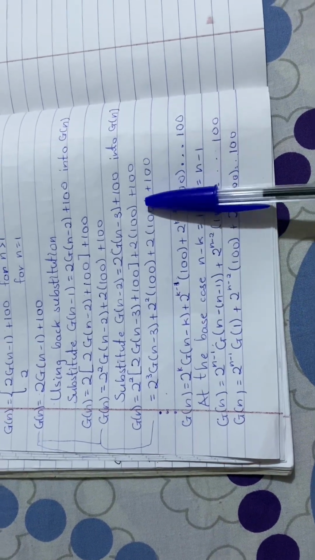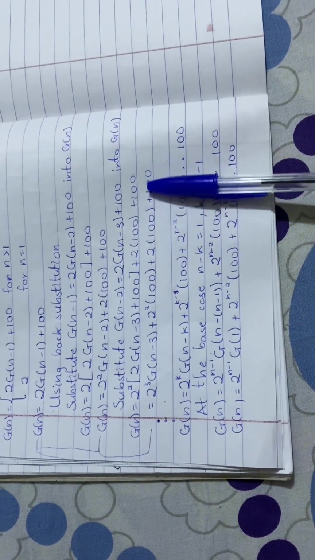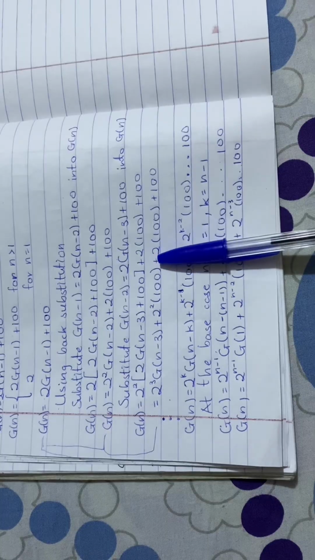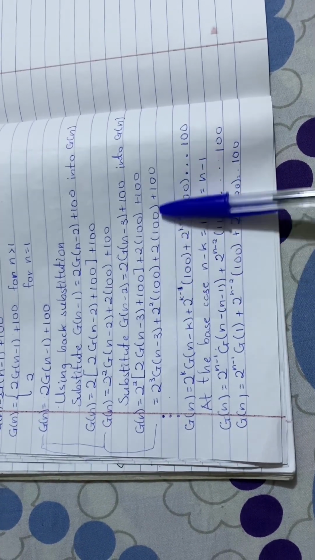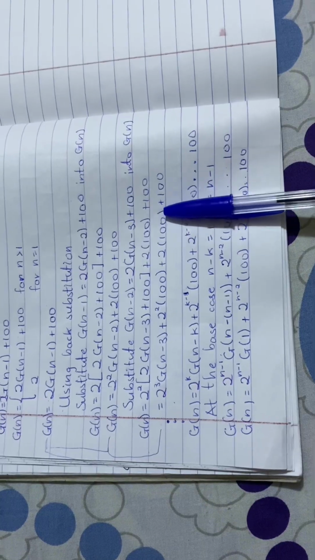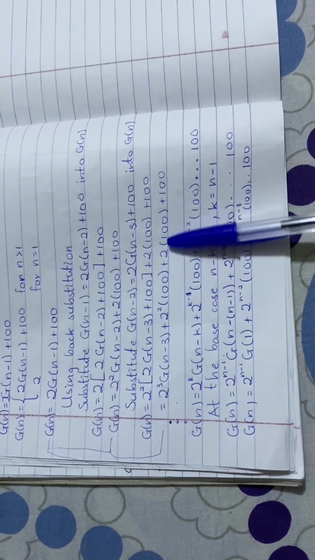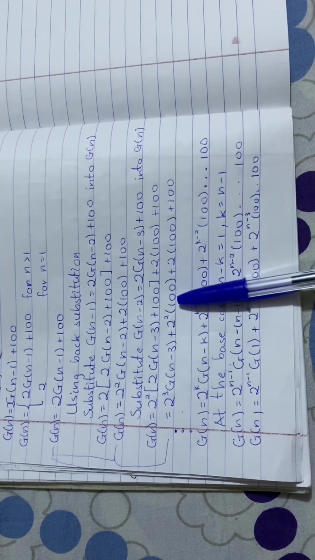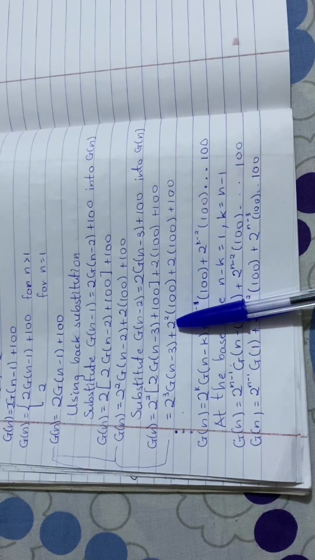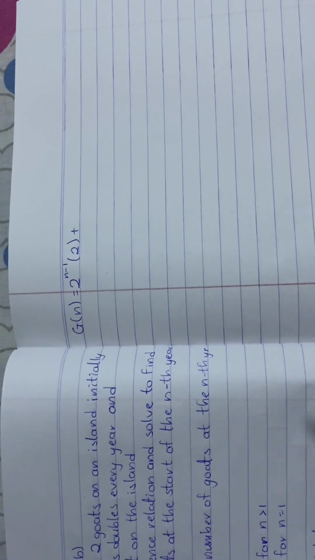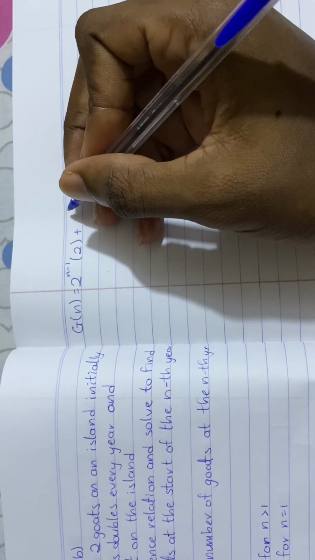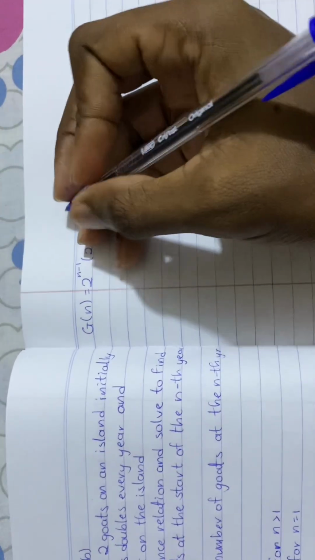Sum of, so you can see we have here 2 exponents 0, 2 exponents 1, 2 exponents 2, this side. So there is a formula for this, and I'll first represent it in summation formula. So plus we have our sigma notation.